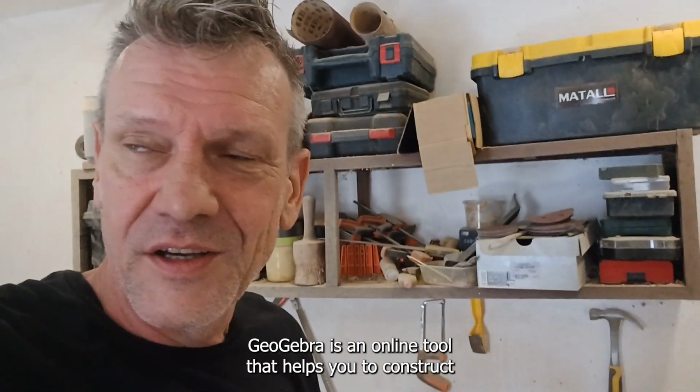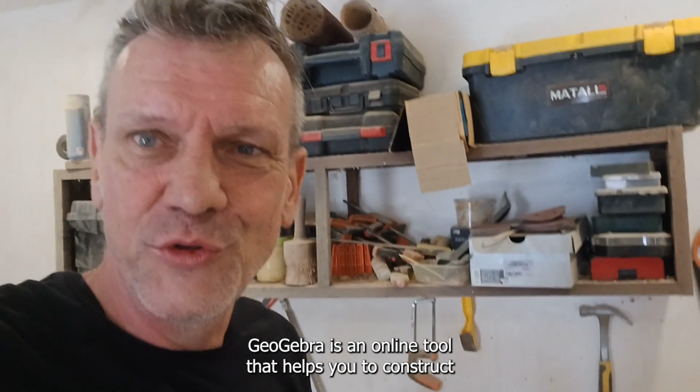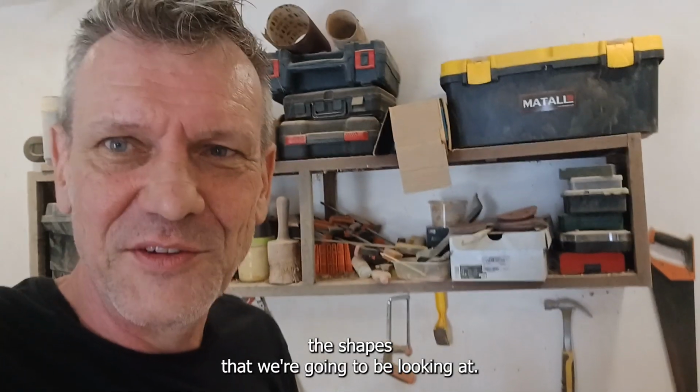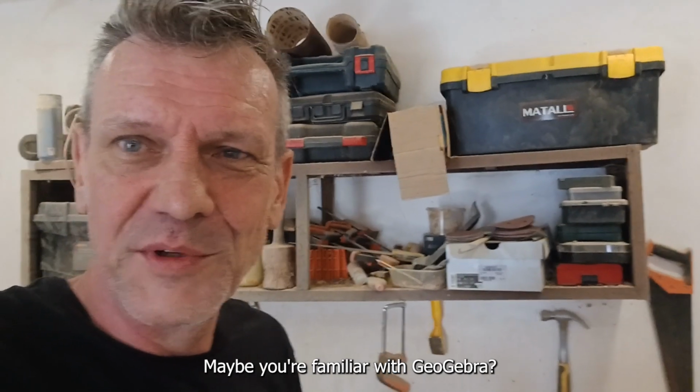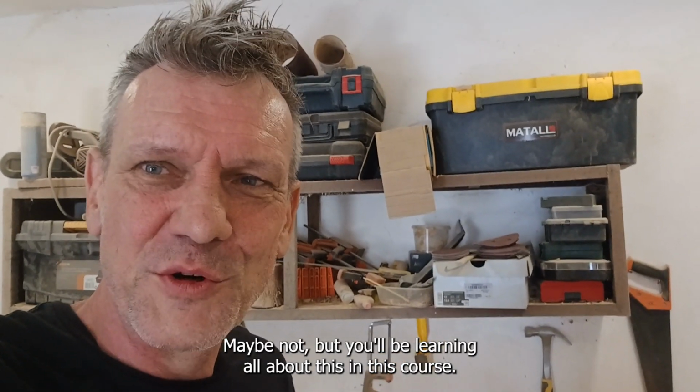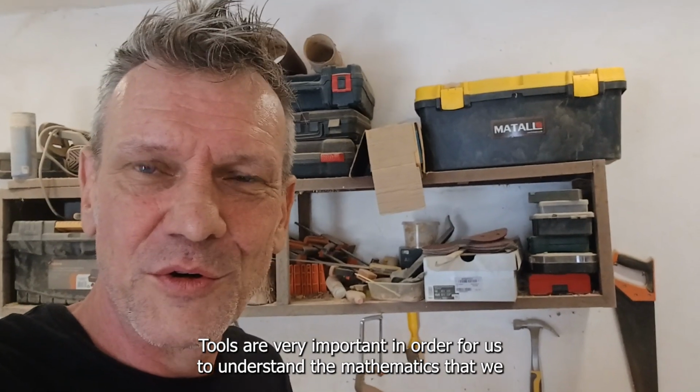GeoGebra is an online tool that helps you to construct the shapes that we're going to be looking at. And maybe you're familiar with GeoGebra a little bit already. Maybe not, but you'll be learning all about it in this course. So tools are very important in order for us to understand the mathematics that we are going to be looking at.